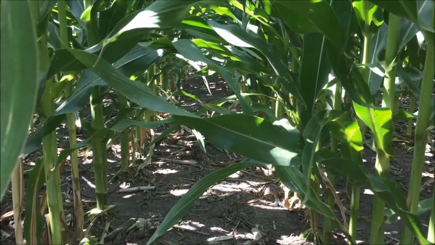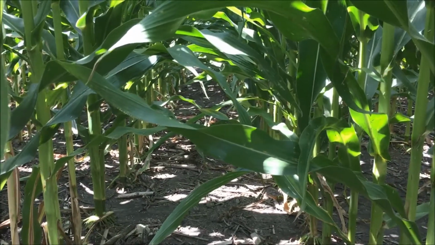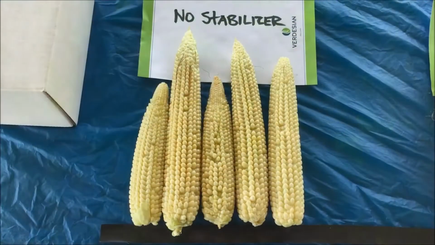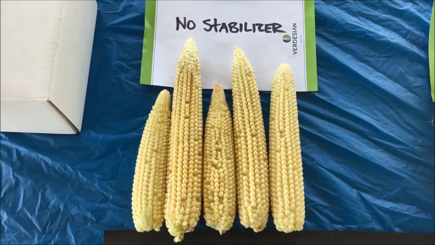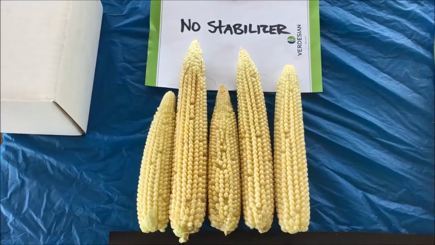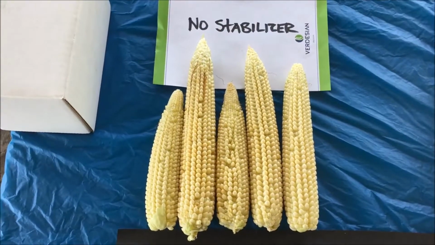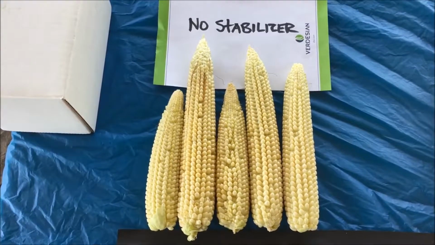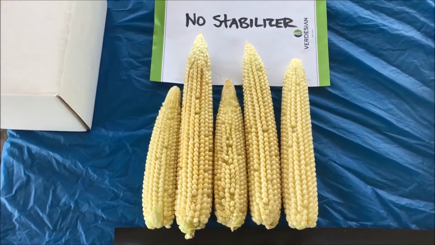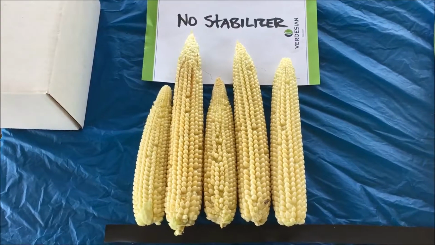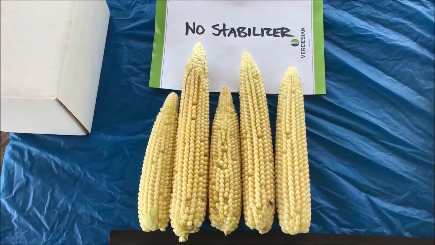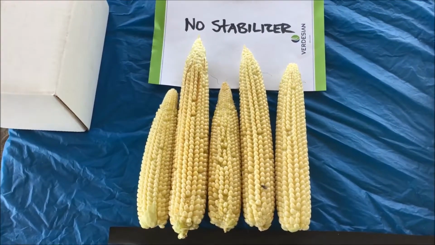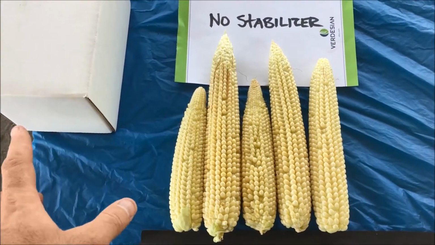I'm going to move to outside of the plot to some ears that we have collected across treatments and showcase some differences there as well. As I have left the field, I just collected some ears from the middle parts of the plots at random, so we could look at the different treatments and do some comparisons. So these are the UAN treatments that did not have any nitrogen stabilizer, no Nutrisphere-N HV, and I can tell you these ears have a number of issues.